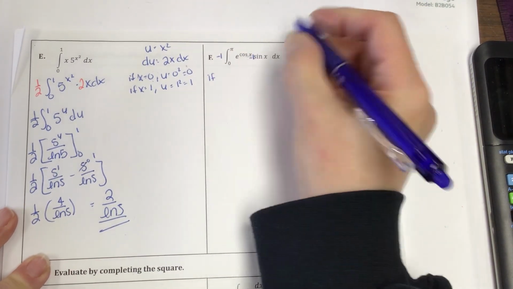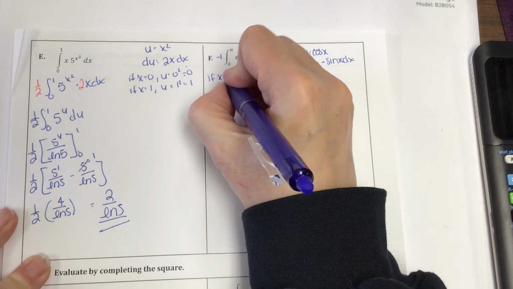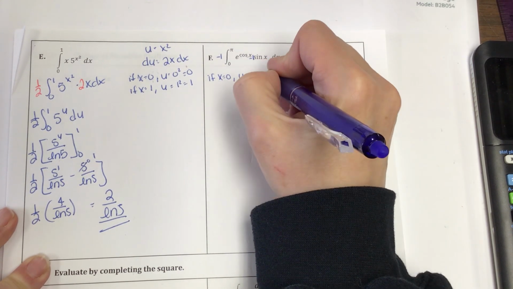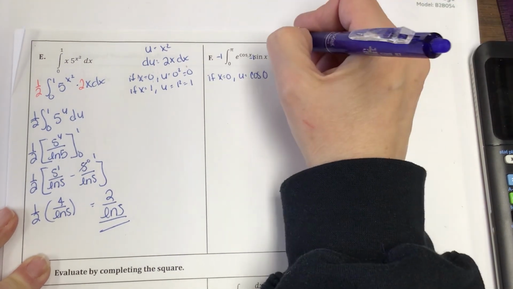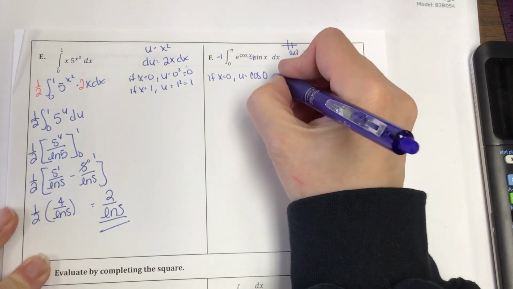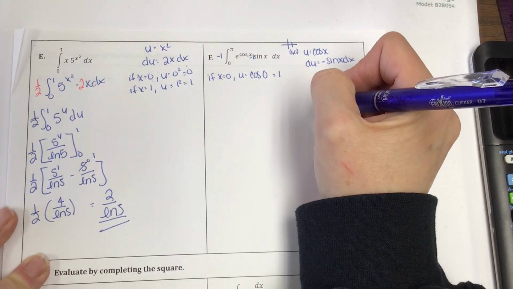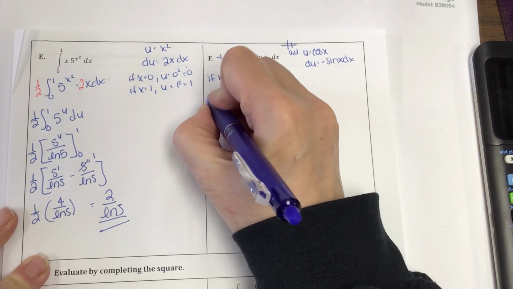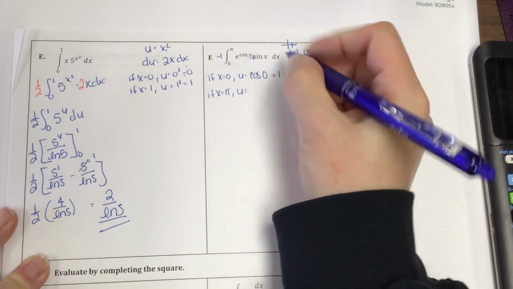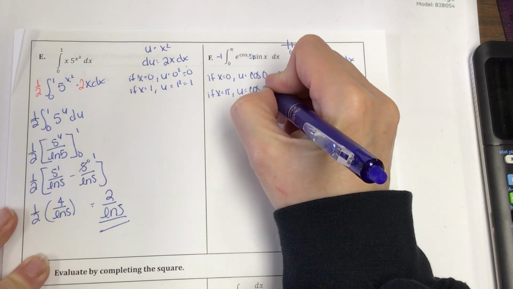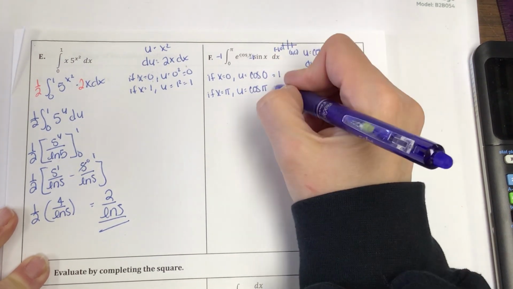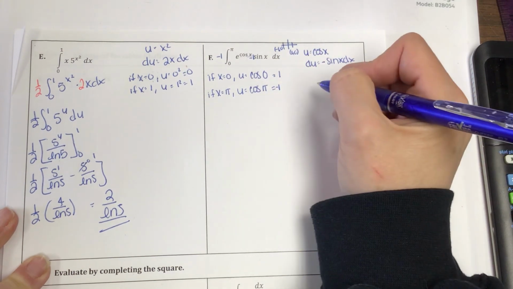If x equals 0, u equals cosine of 0. And so that would be 1. Do we agree? And if x equals pi, u equals cosine of pi, and that would end up being negative 1. Do we agree with that?